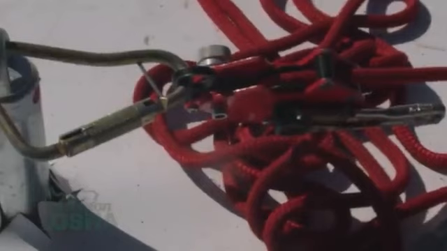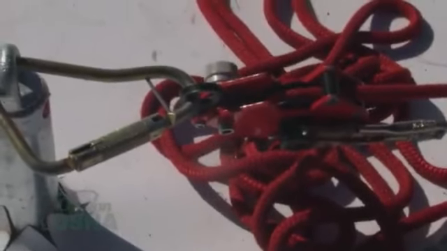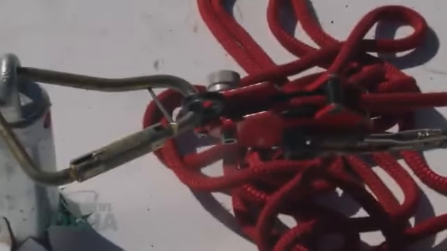My anchor points don't have to be as strong. My system is a lot easier to set up, it's a lot easier to train for, and rescue is really, really simple. If somebody falls when they're in fall restraint, they can simply stand back up because they should be on the same level that they were walking on already. It's a very, very simple system.